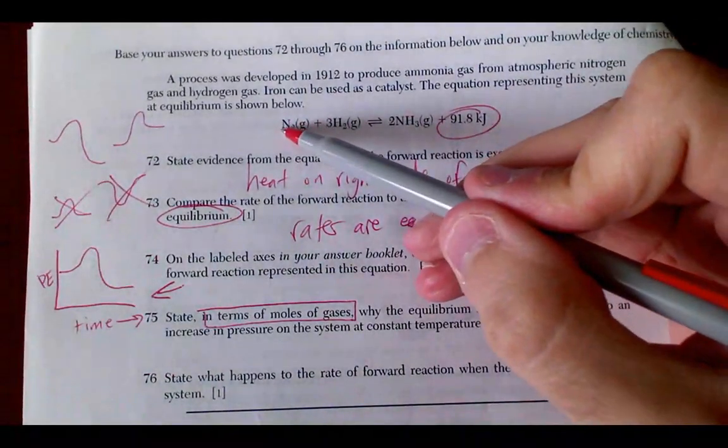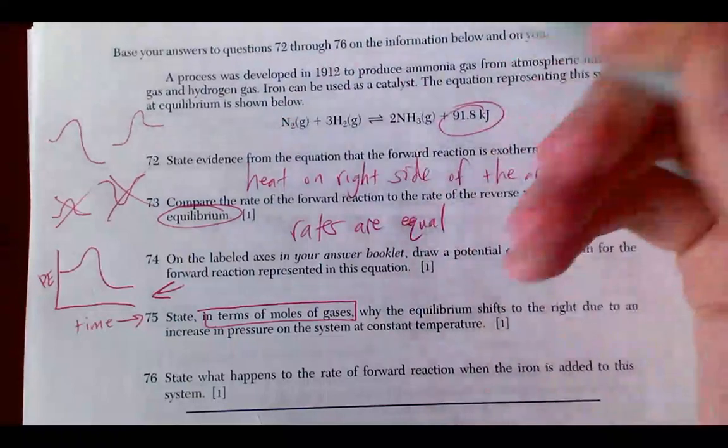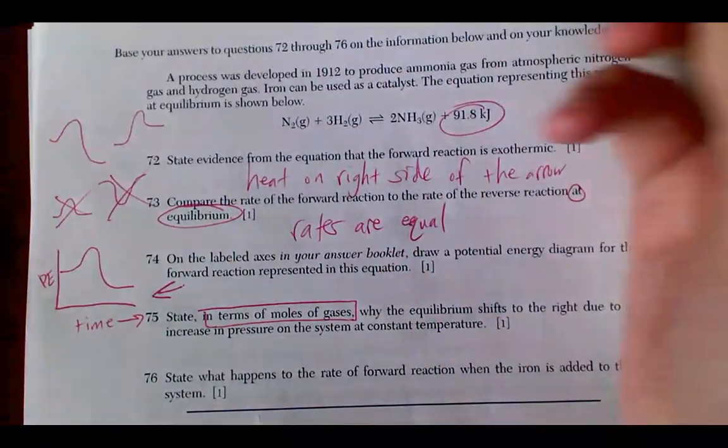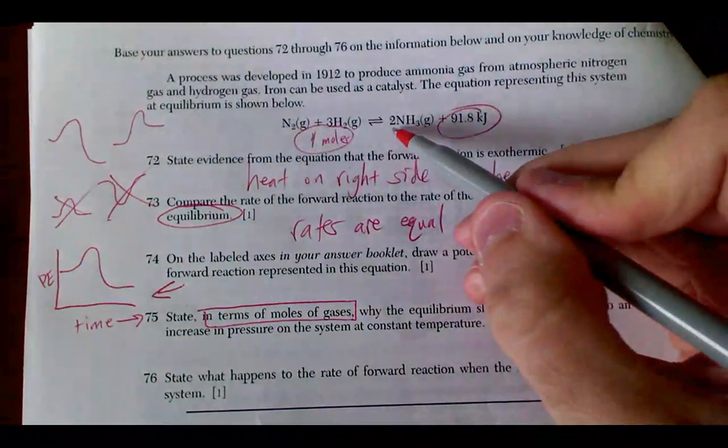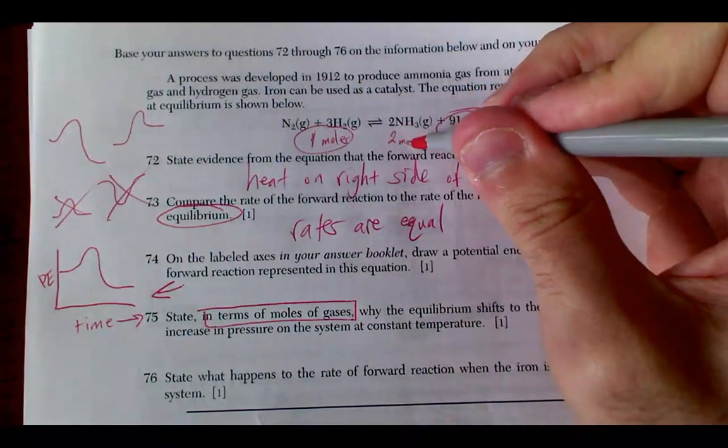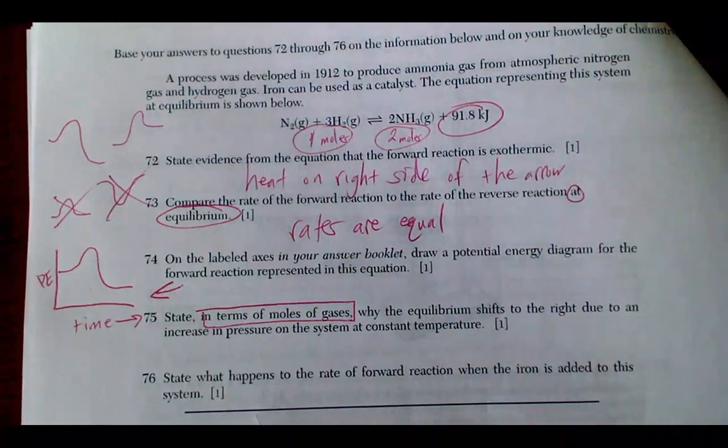We've got 1 mole of N2. There's no number here, but it will be a 1. So a mole of N2 and 3 moles of H2. So that's 4 moles on the left side in the reactants. And on the right side, I see a 2. So that's only 2 moles of NH3.